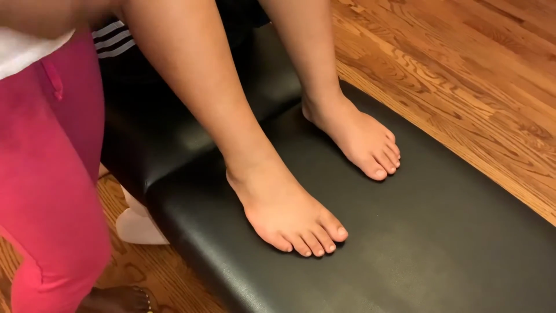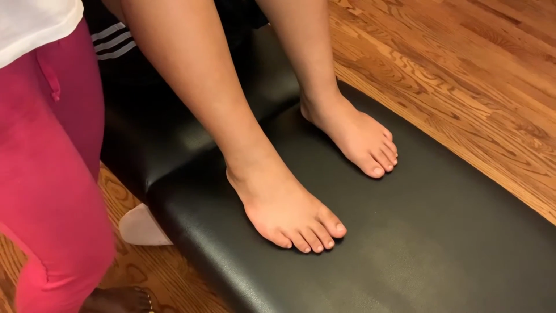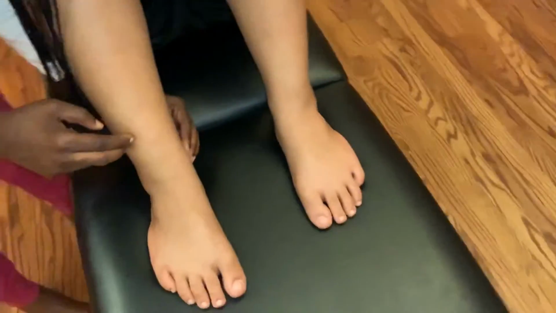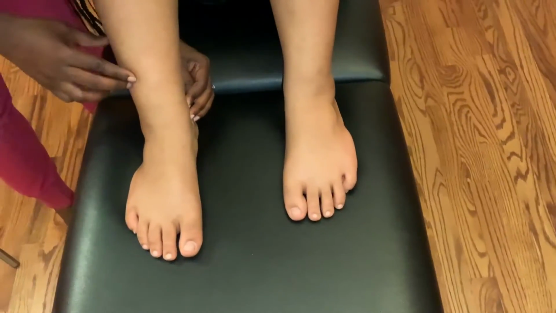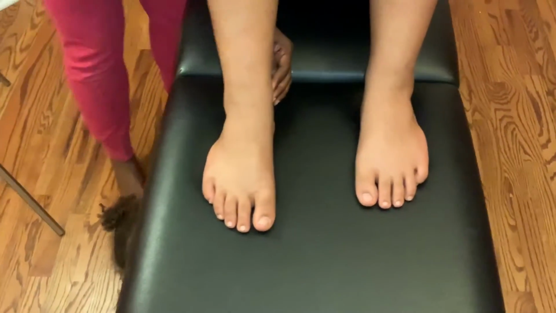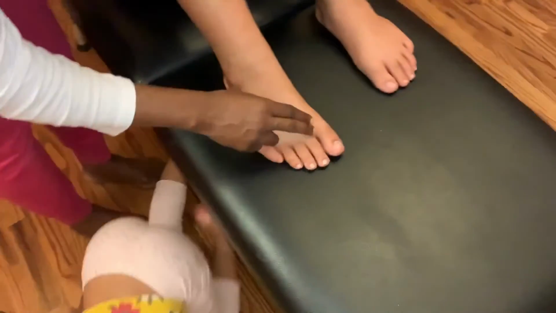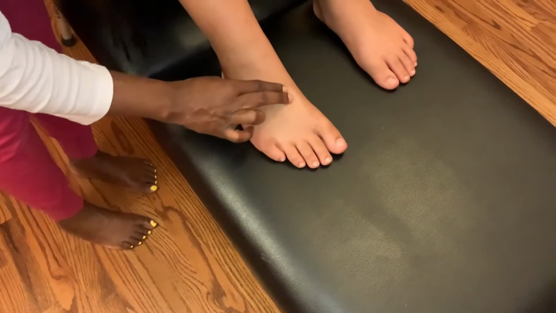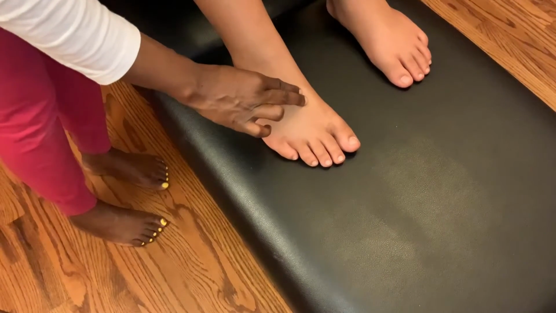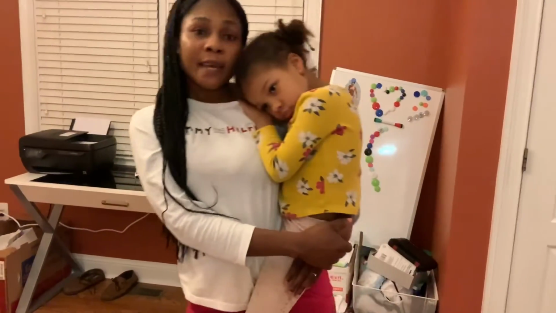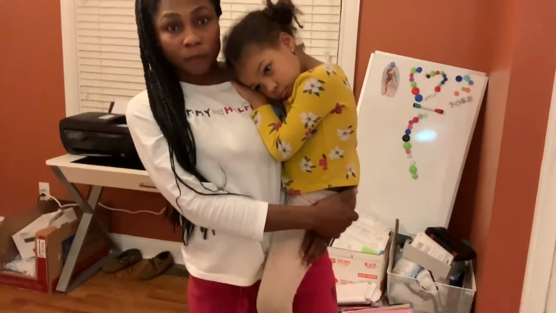So now I'm going to look for the posterior tibial artery. So we're going to come back right here. I'm going to hold that for about 3 to 5 seconds. Okay, and next we're going to do the dorsalis pedis artery. I'm going to come right here near the cuneiform. Right here. I'm going to hold that for about 3 to 5 seconds. Okay. Next is the range of motion.